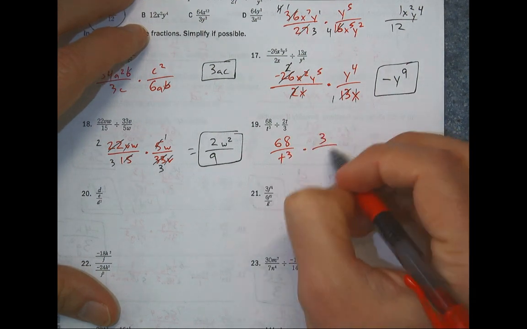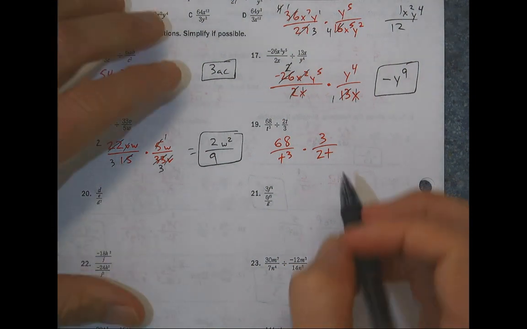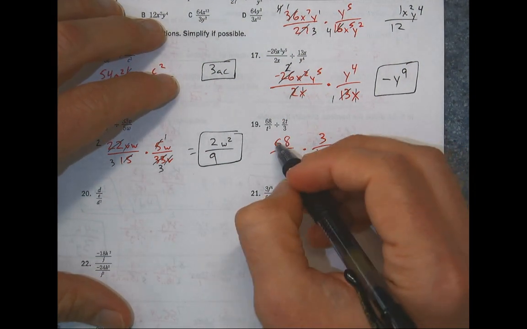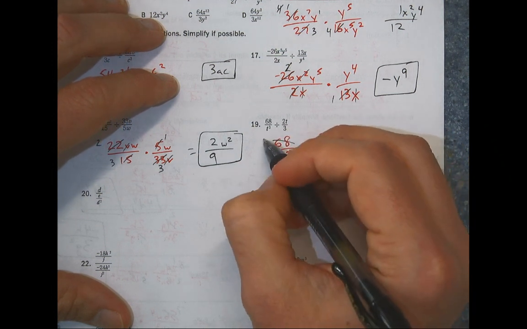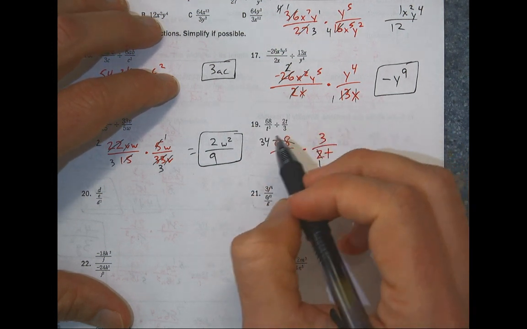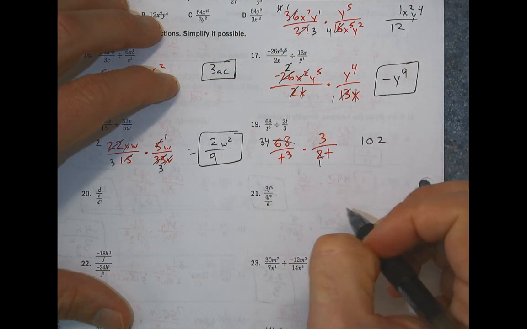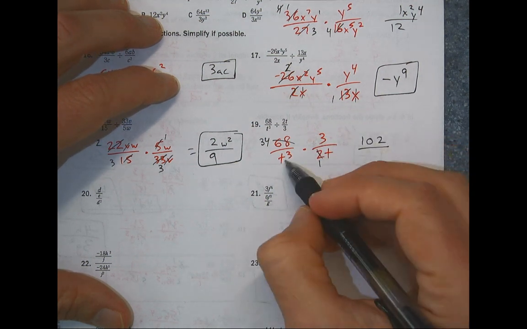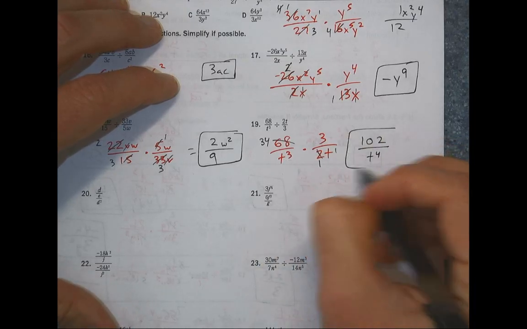Multiplication. Flip. Okay, this 2 will cancel this. So this is a 1. Half of this is 34. 34 times 3 is 102. The t's are all on the bottom. 3 here, 1 here. That's 4 total.